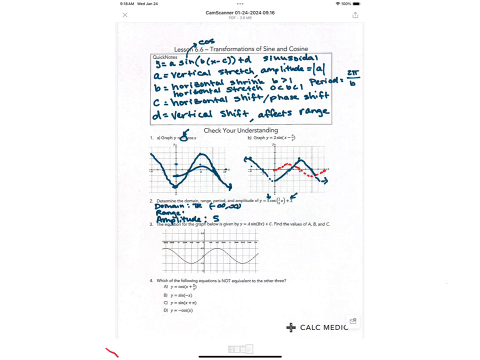So here's the deal. Amplitude is distance from the midline. Now the midline is at 2. The midline has gone from the x-axis up 2 clicks. Amplitude is distance from the midline. So my maximum value is now at 7, and my minimum value is now at negative 3. So what's my range? Negative 3 to 7. Good.